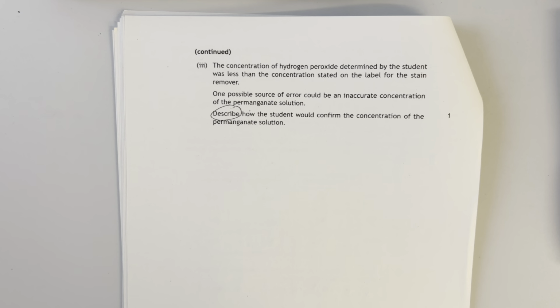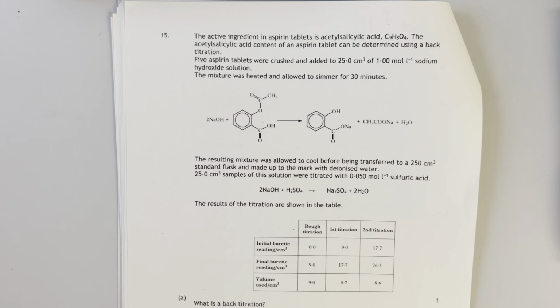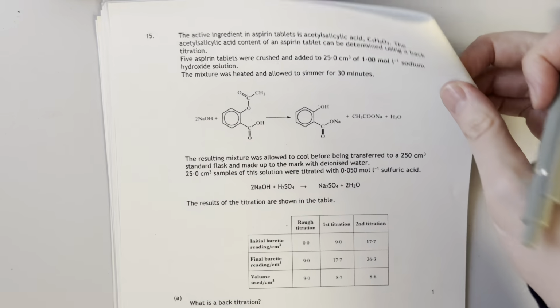Which brings us to our 15th and final question in the paper. Good old back titration. This should have been fairly straightforward in that it was in a familiar context. This is the back titration of aspirin, which is often the sort of exemplar that's used to teach back titration calculations anyway. It's nice and segmented for us.